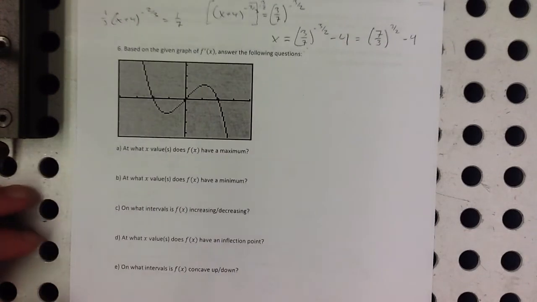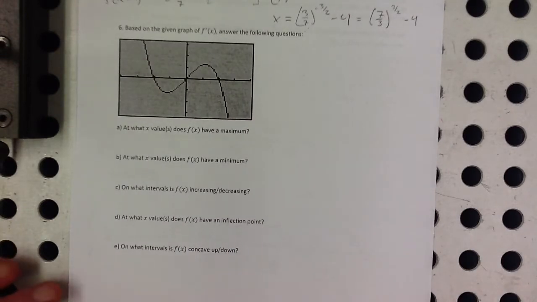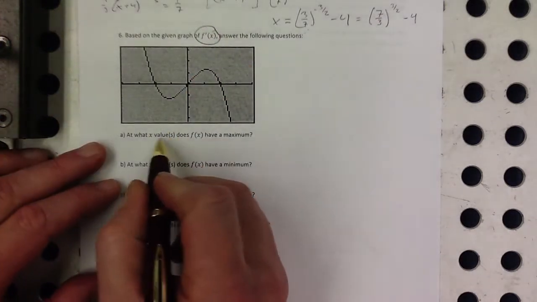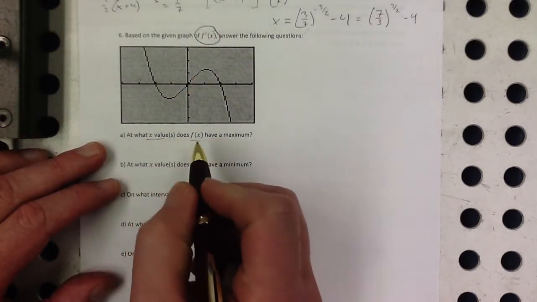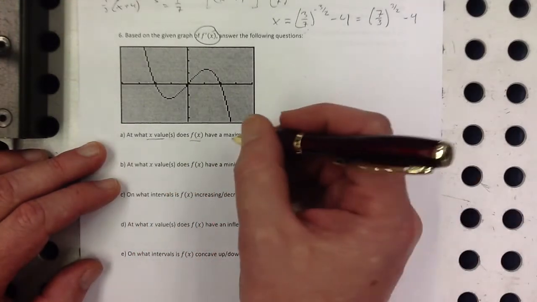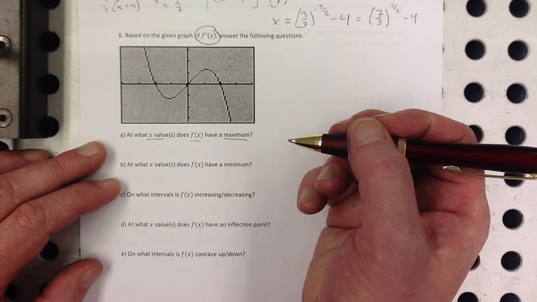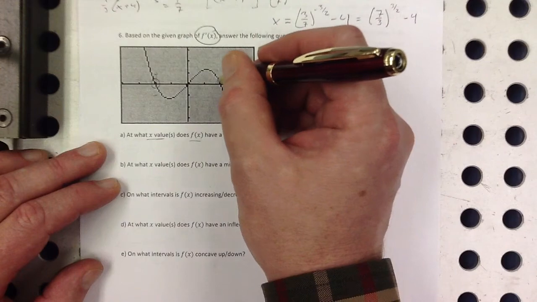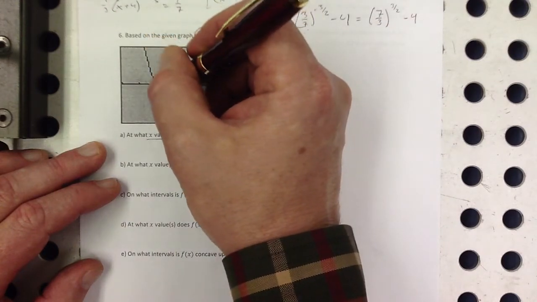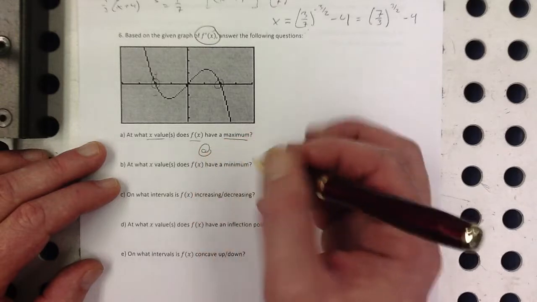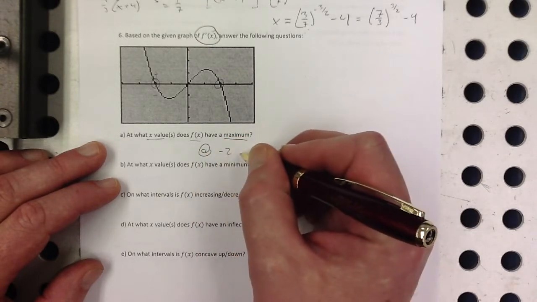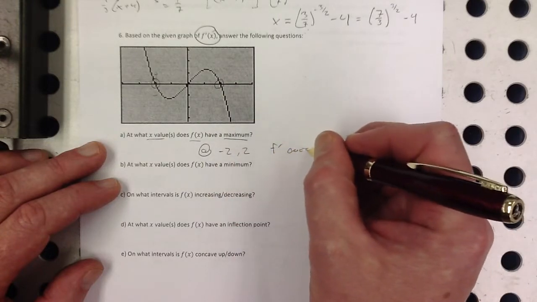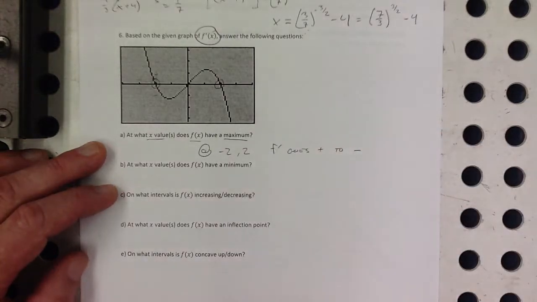All right, number 6. So this is a graph of the derivative, right? At what x values does this function have a maximum? Well, it has maximums where the derivative goes from increasing to decreasing. So that's from positive to negative. There's a maximum, and there's a maximum, where the derivative goes positive to negative. So that's at, let's see, -2 and 2. And if we wanted to justify, that's because f prime goes positive to negative.